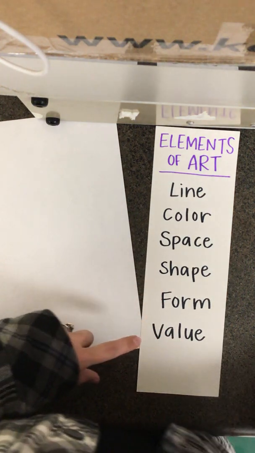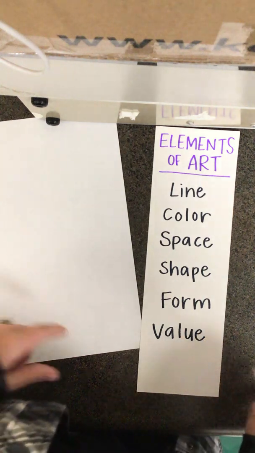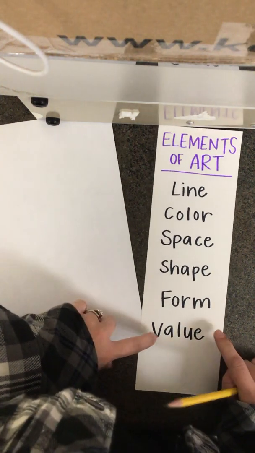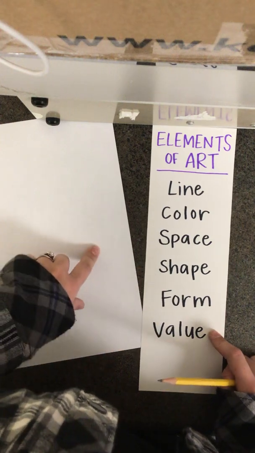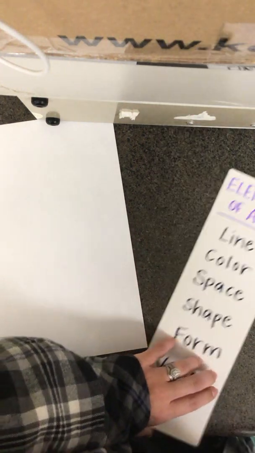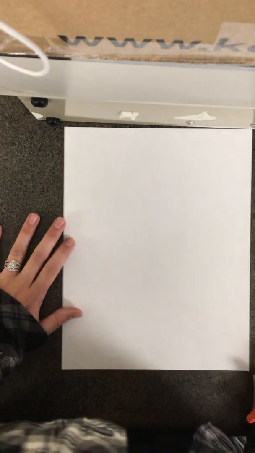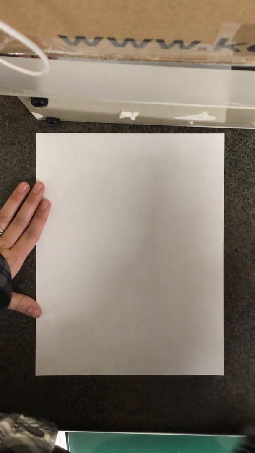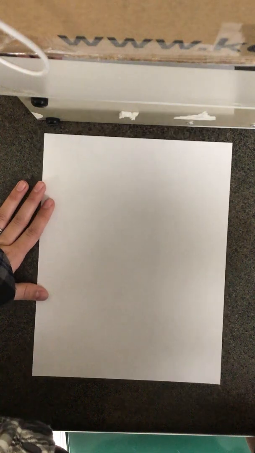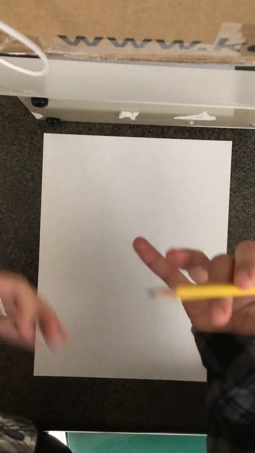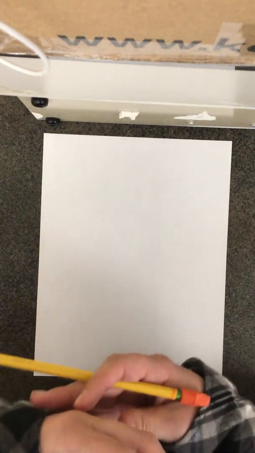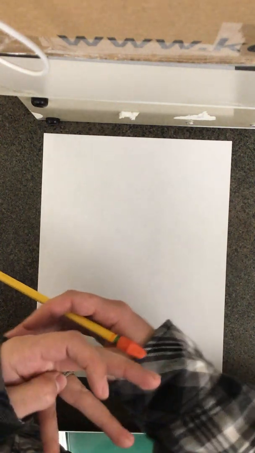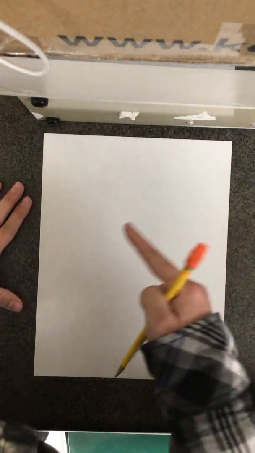Now, value is a word that has lots of different meanings depending on where you use it, but when we talk about value in art class, it means how light or how dark something is. This mainly comes in handy when we're shading. When we shade, we want some things to be light or have a light value. We want other things to have a dark value or be dark so that we can create form or 3 dimensions. You might see how all the elements of art start to work together to help us create a drawing. So it's very rare that we only use one element of art. Most of the time we're using quite a few all together.